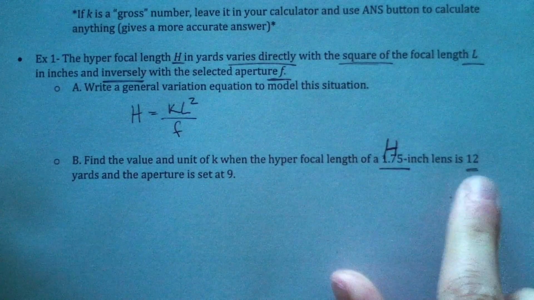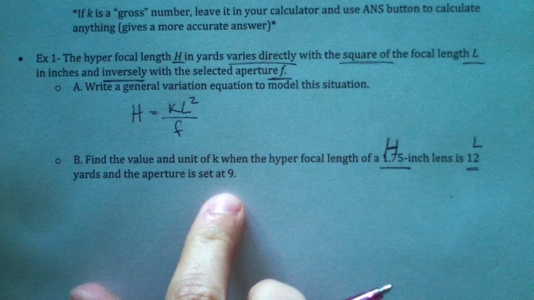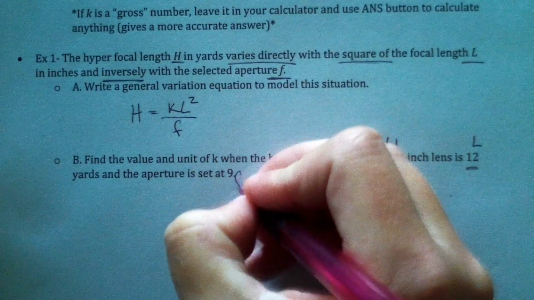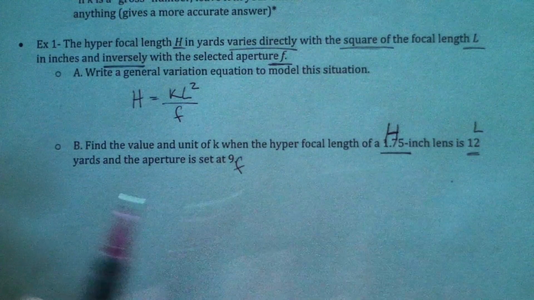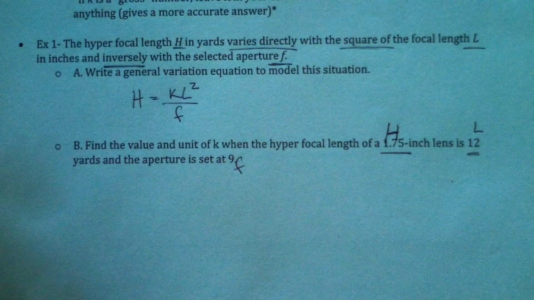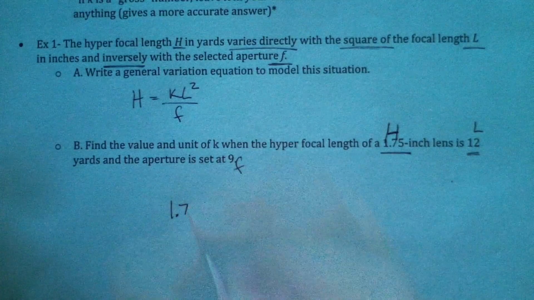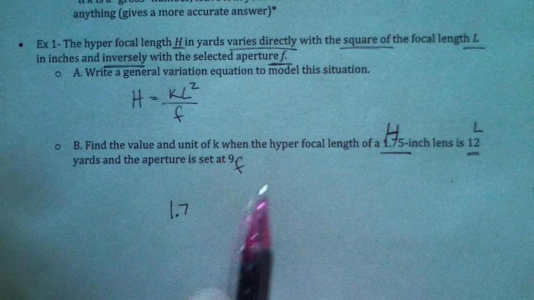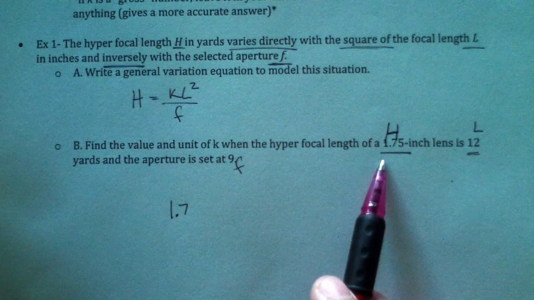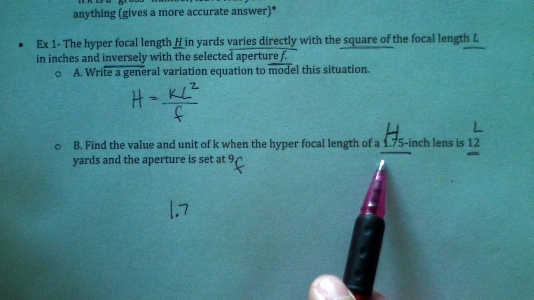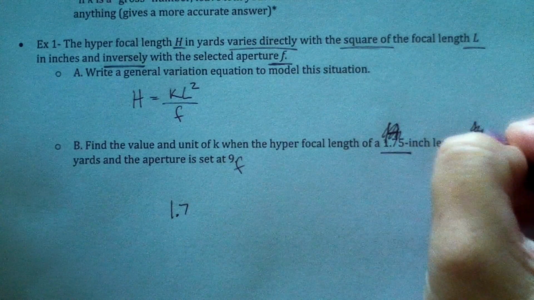Then I'm just going to take those pieces of information and put them into my general formula. So my h would be 1.75. Actually, do I have those right? Hyperfocal length of... Well, it says length L in inches. Yeah, I think I got those backwards. It says 12 yards. Yeah, I think I was doing it right the first time. Agreed, because it says yards up there and inches right there. Yeah, that was a good catch.